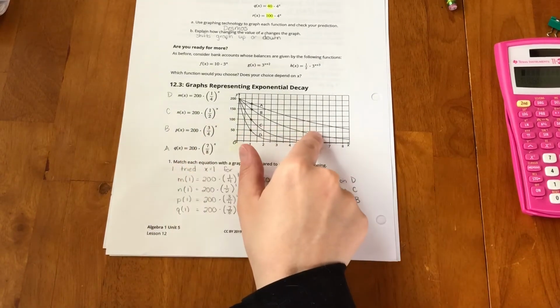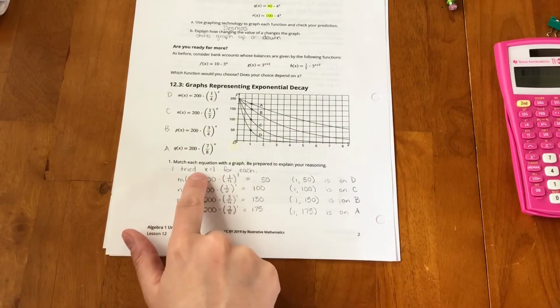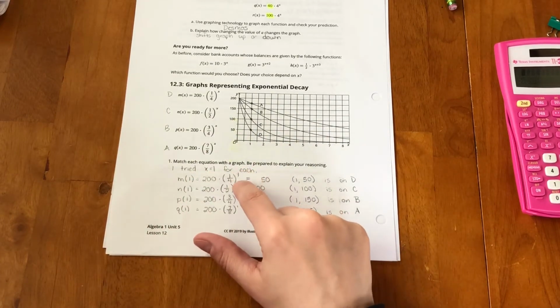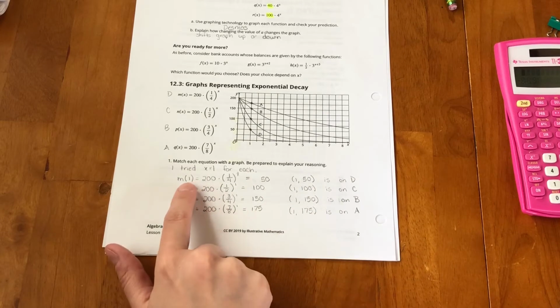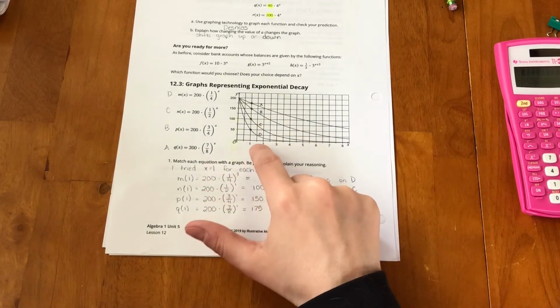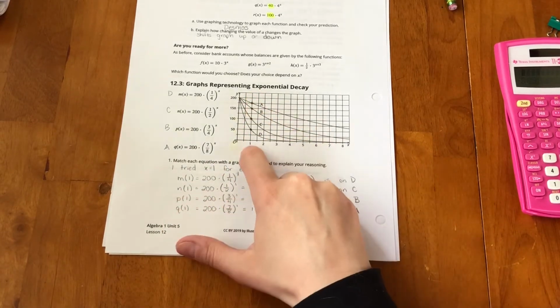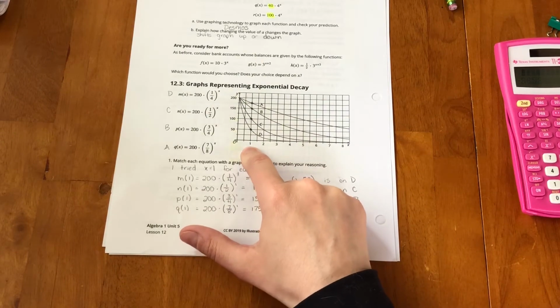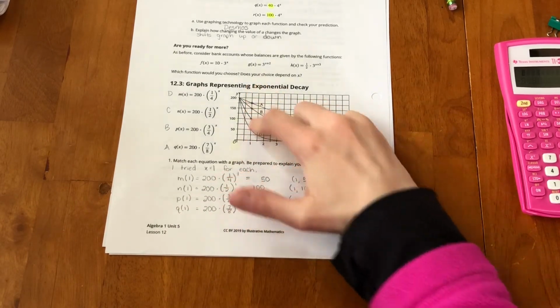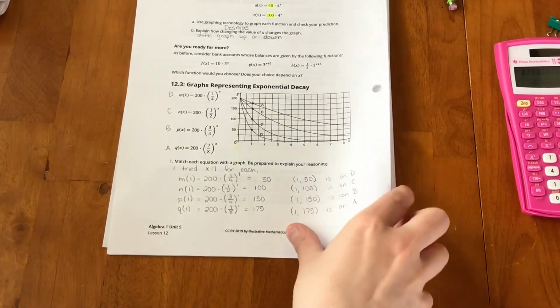So for this example about graphs, I just tried x equals 1, and I put 1 into my equation where x went, and then found the point. So where would those points be on the graph if it's 1 along this line, and then match that up with those graphs.